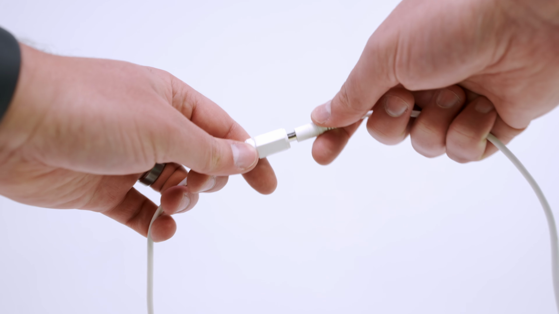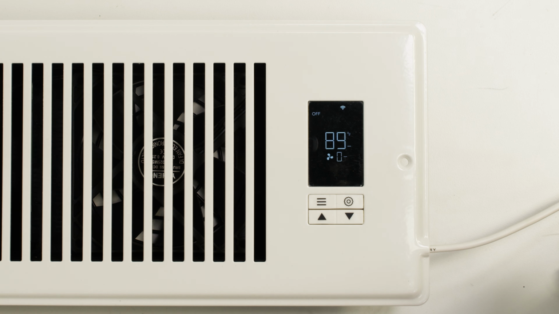Upon powering on the unit, the LCD display will light up with the currently detected temperature in off mode. There are two ways to operate the Register Booster Fan: through the control interface on the face of the register, or with the iOS or Android app.